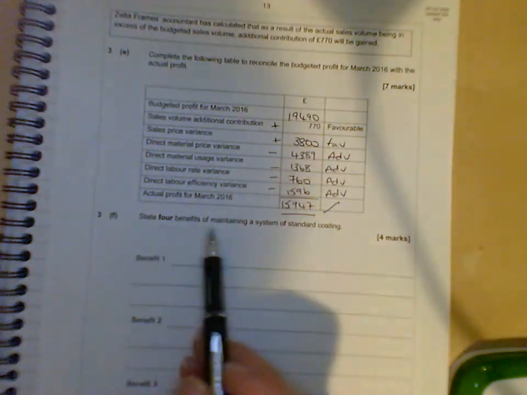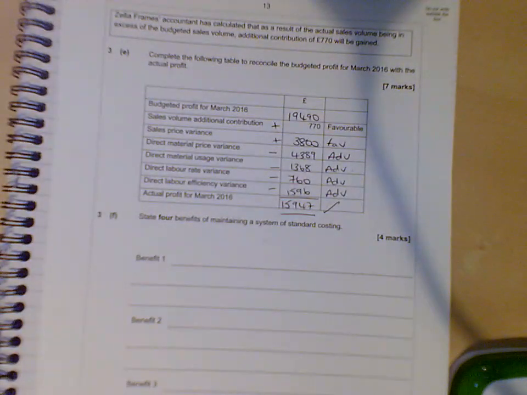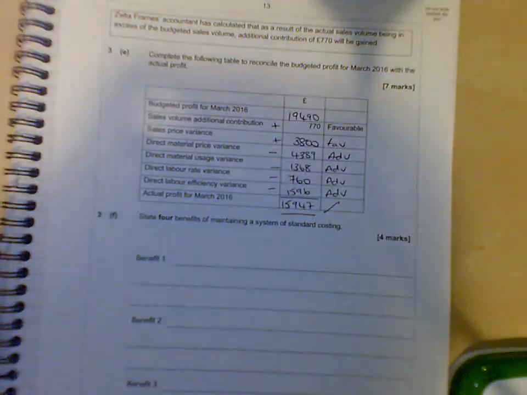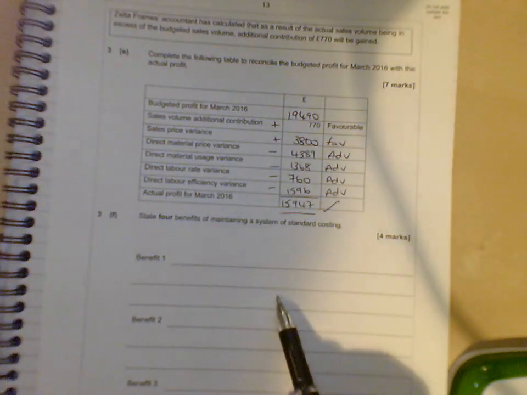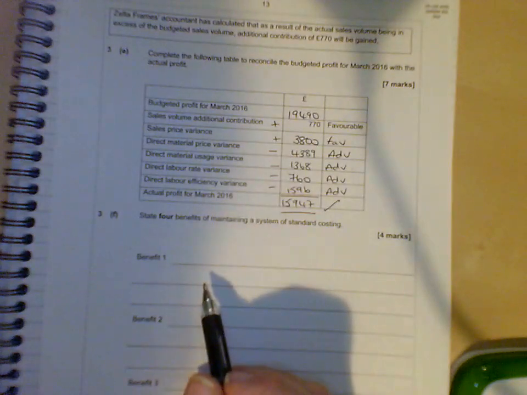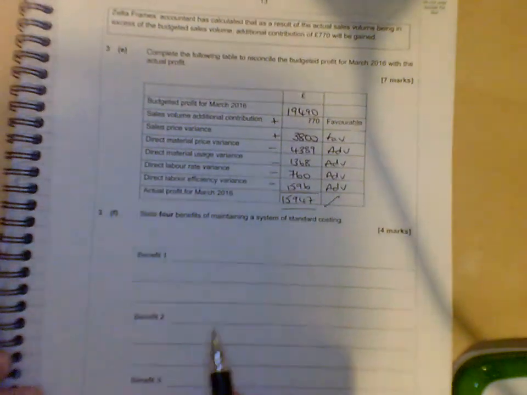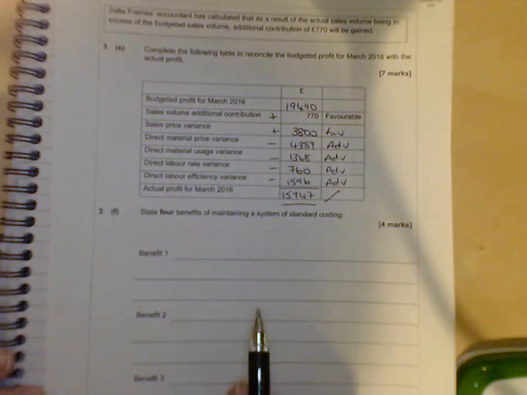We've got 4 marks for stating 4 benefits of maintaining a system of standard costing. Okay, so what do we know about standard costing? It's where we set the costs in advance. So the price, we set the selling price, we set costs and quantities for materials and labour. So what it should do is enable a system of controlling costs to take place. So it gives us a benchmark. So it tells us what the situation ought to be, and then we can use that to compare what actually happens. So we could use it for target setting.